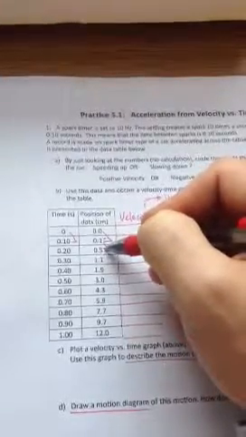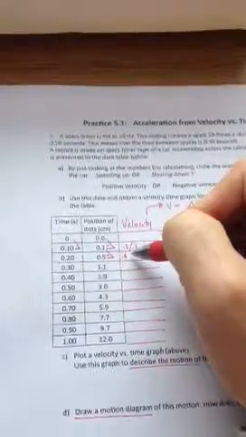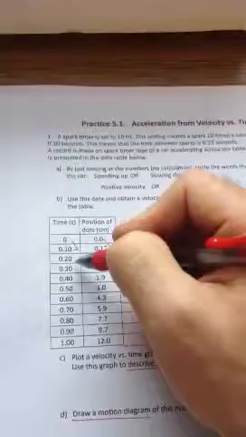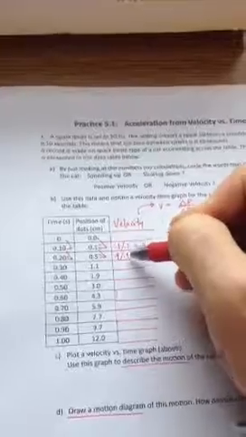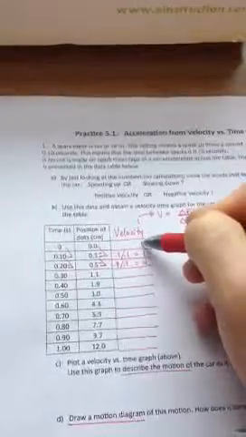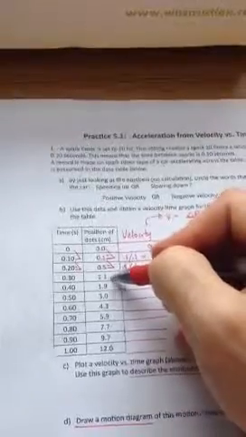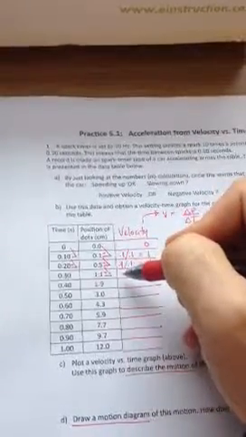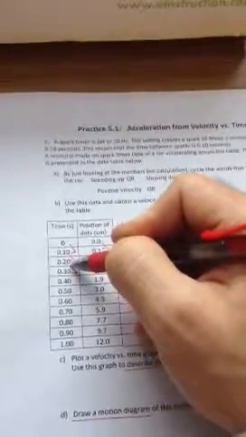So 0.5 minus 0.1 is 0.4, and that is your delta position, or change in position, divided by change in time. 0.2 minus 0.1 equals 4. Okay, look, my velocity went up, so I am accelerating. And you could put this here at the beginning, start at 0 velocity. 1.1 minus 0.5, change in position is 0.6 over your change in time, and again your change in time is 0.1.